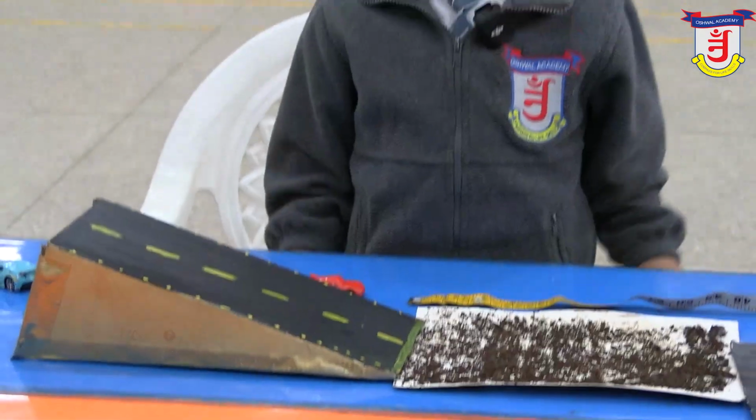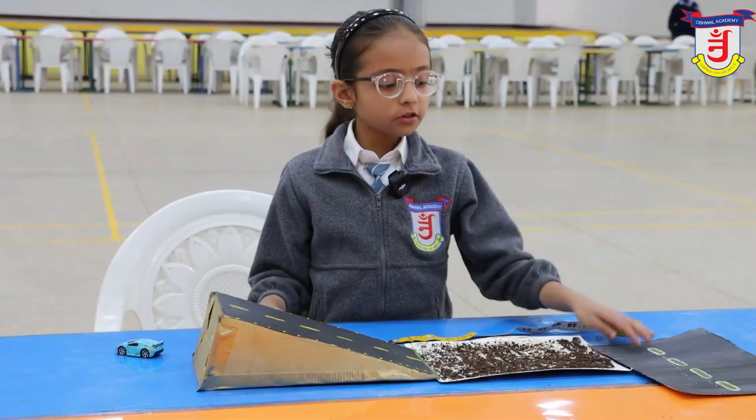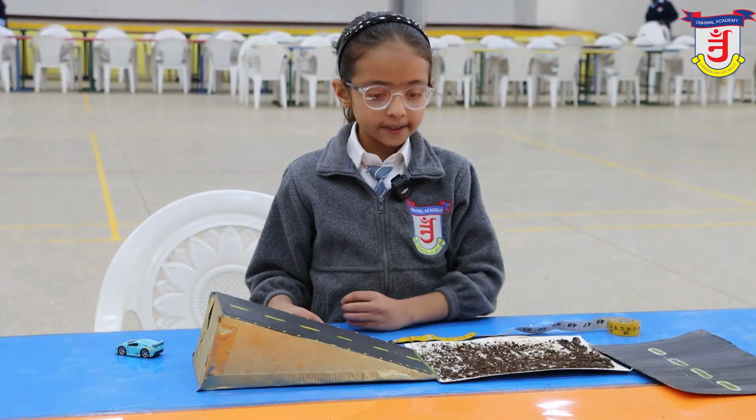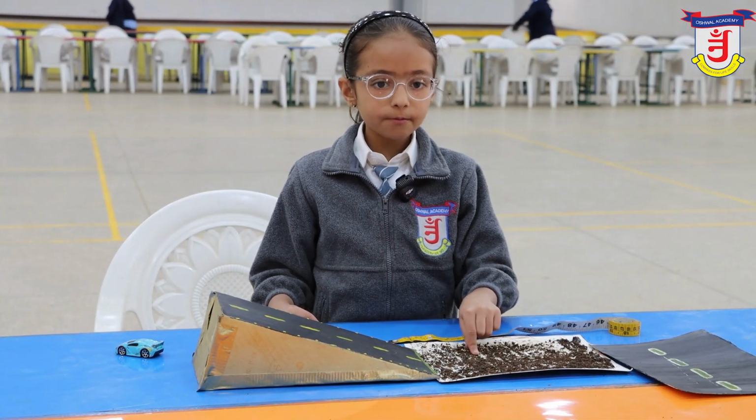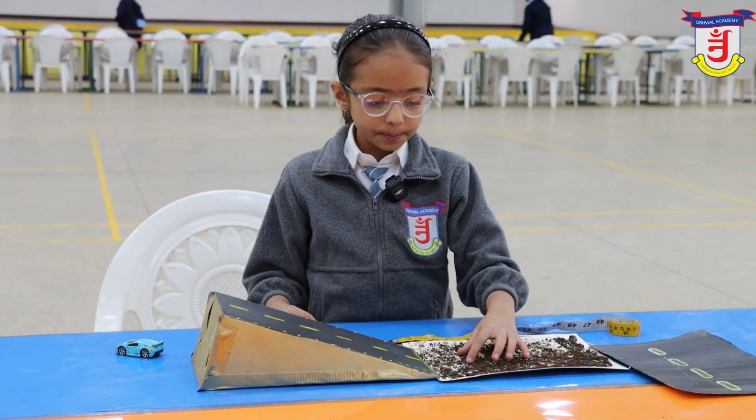So the conclusion is some surfaces slow the car down because of something called friction. It's a rubbing force. Smooth surfaces have less friction, so the car goes farther. Rough surfaces have more friction, so the car stops sooner.